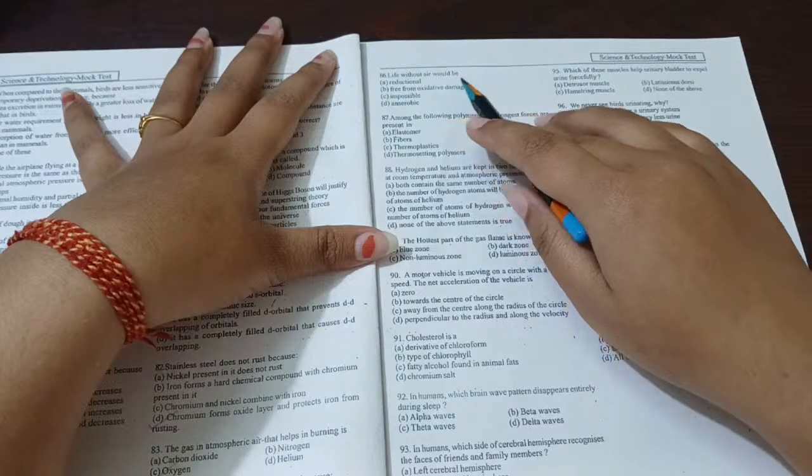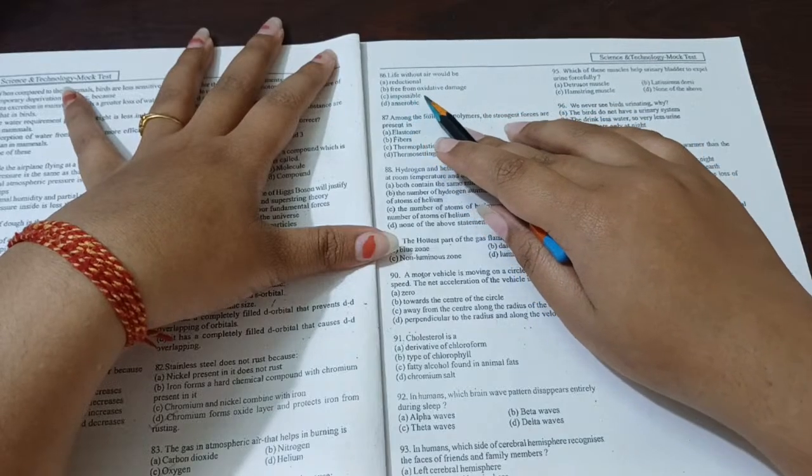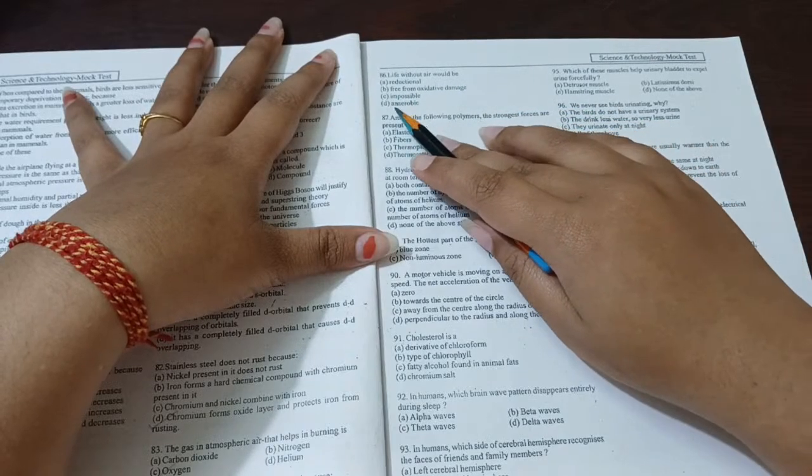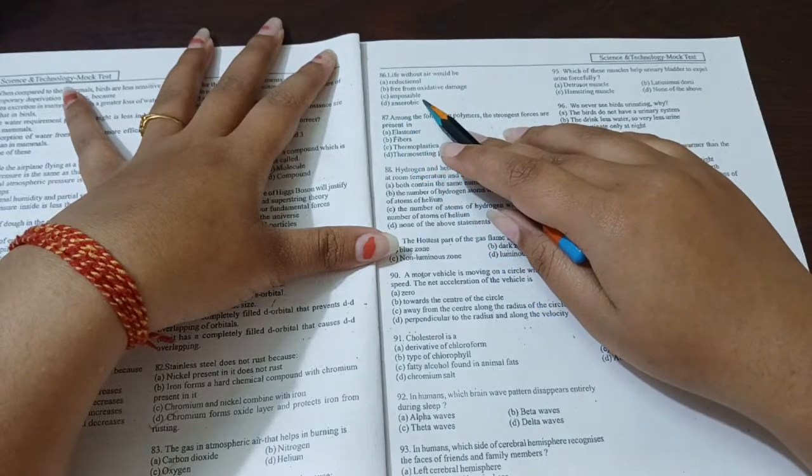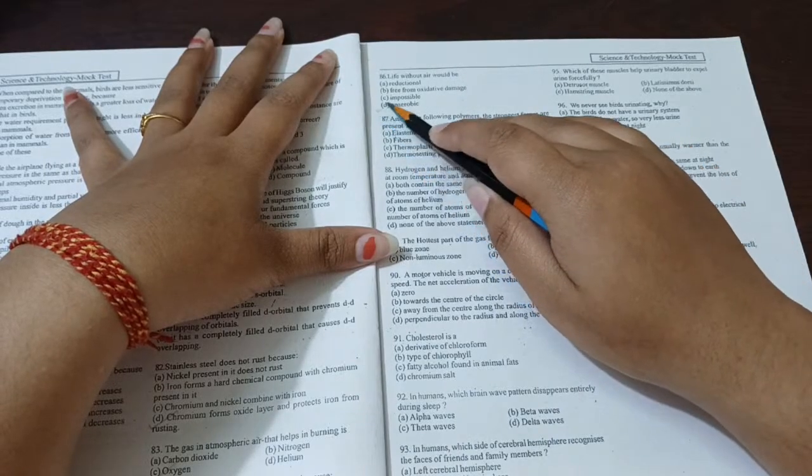Life without air would be reductional, free from oxidative damage, impossible, anaerobic. तो इसका आंसर है ऑप्शन डी. Anaerobic.